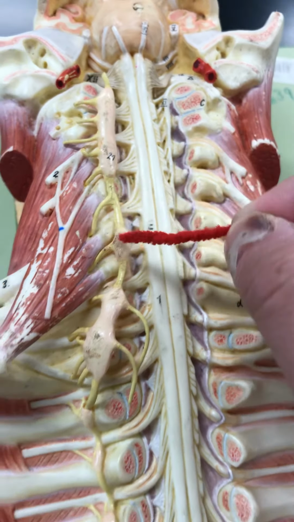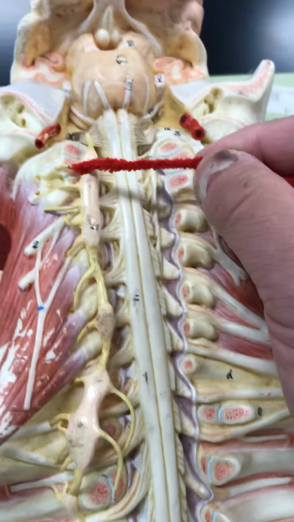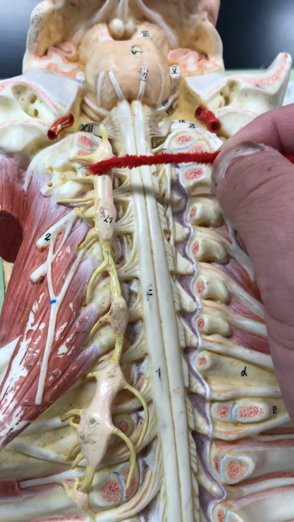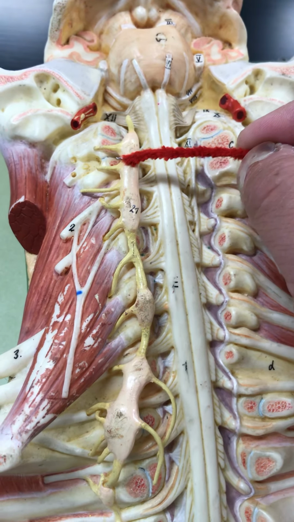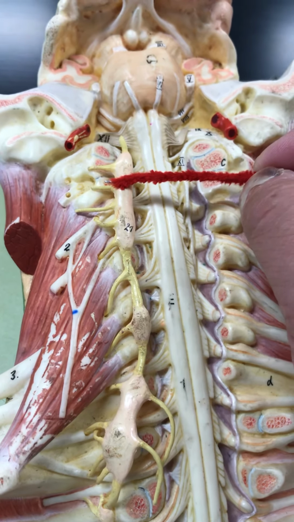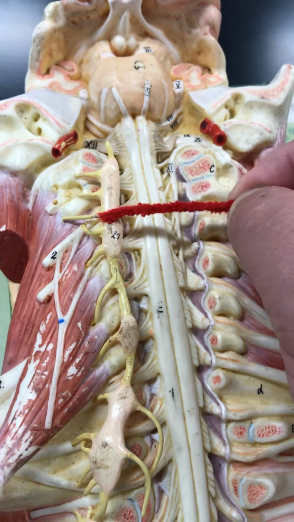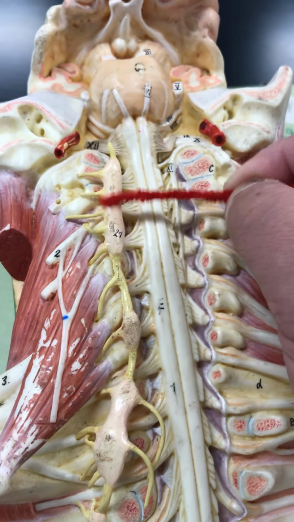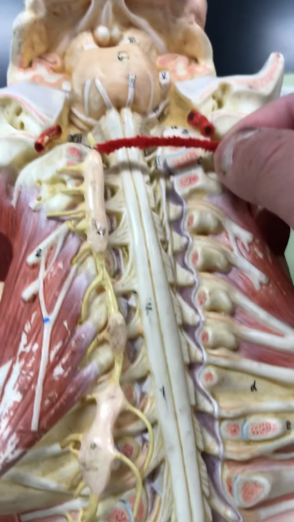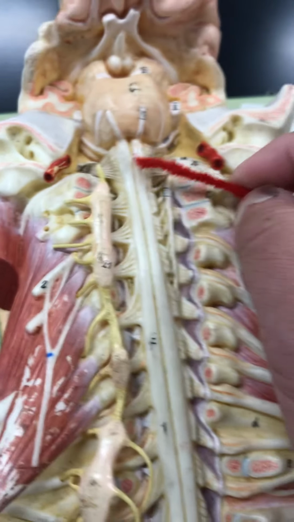This is your sympathetic ganglia. Remember, the sympathetic ganglia contain cell bodies that will have axons that go to the heart, the lungs, and even the eyeball, allowing the pupils to dilate so you can get more light information and light stimuli into the eyeball and into the brain. We'll talk more about that in lecture.